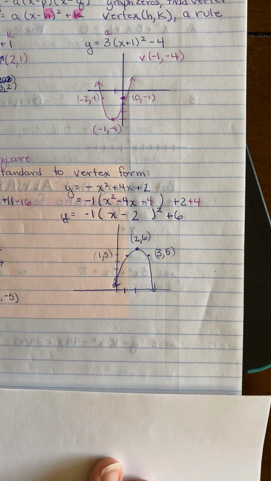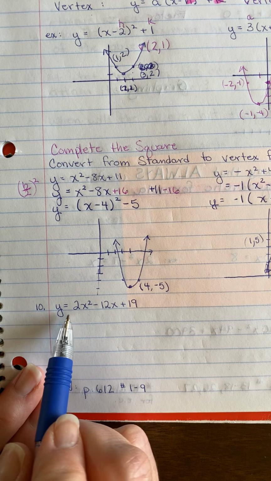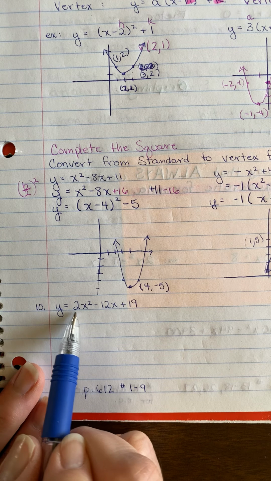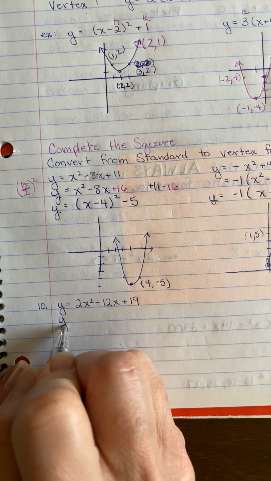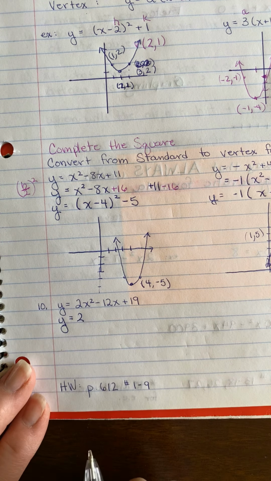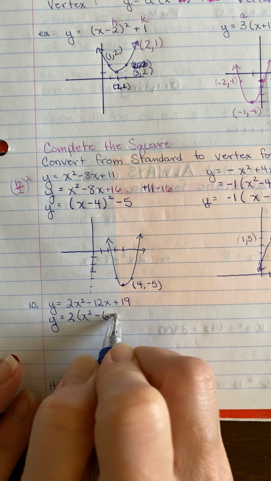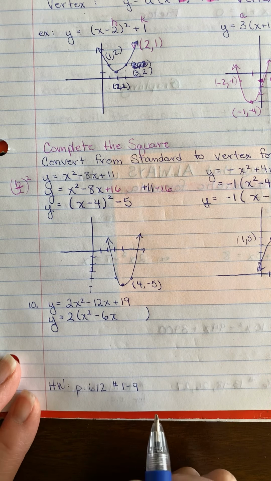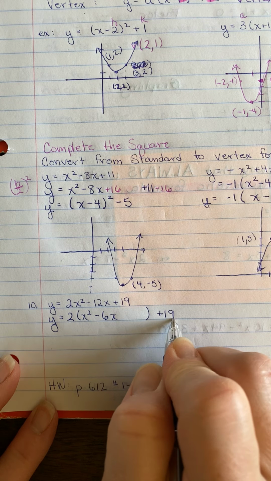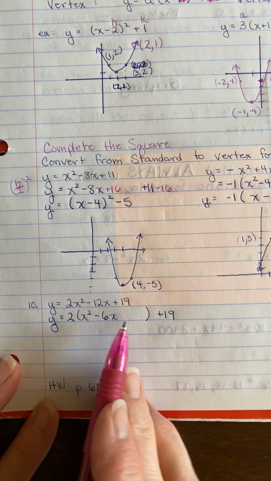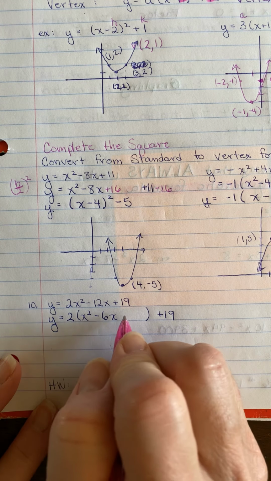All right. And I did promise you that I would show you one where the A is not 1. And just like we factored off the negative 1 over here, we're just going to factor off the 2 here. So if I factor off the 2, I would have an x squared minus 6x, right? Leave space for your perfect number. This 19 is a junk number. The perfect number here would be half of 6, which is 3. Squared is 9.